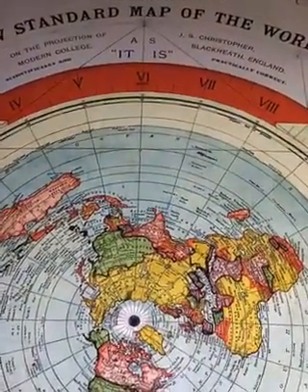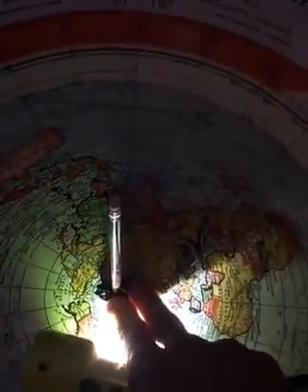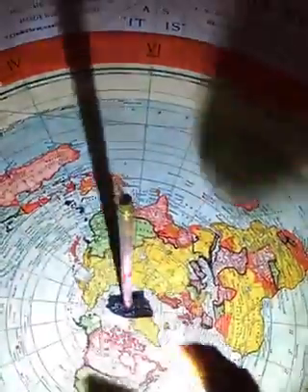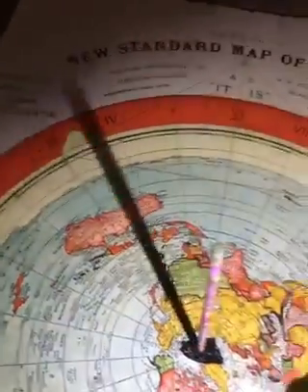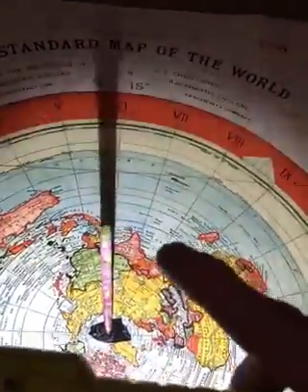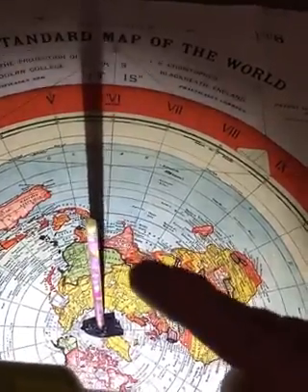Okay? Hold on just a second. Okay, we're going to use this pencil right in the center of the earth at the North Pole as our sundial. And I'm going to show you why this says time calculator. Now, let's say this is the sun, and remember the sun revolves around the earth clockwise. So here's our shadow from the sundial in the center of the earth.